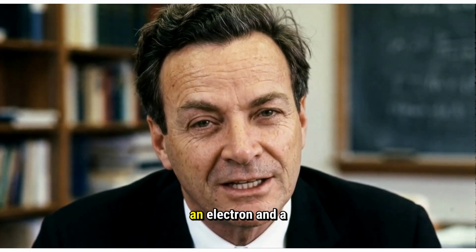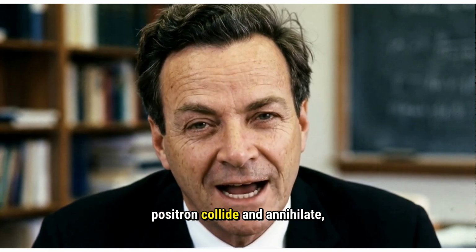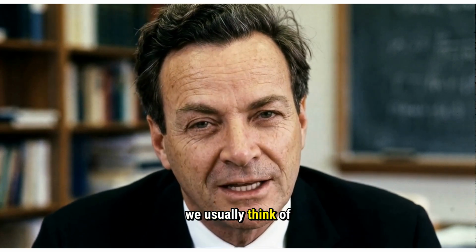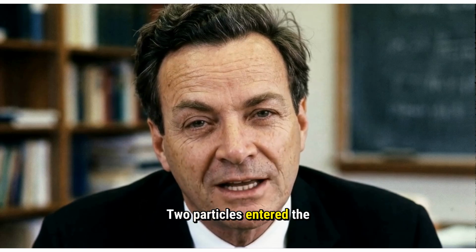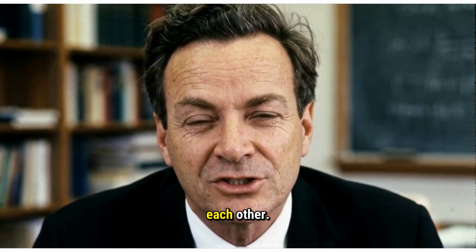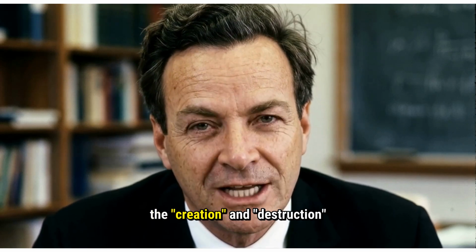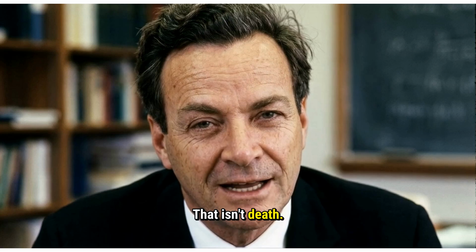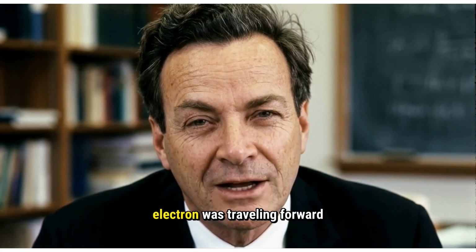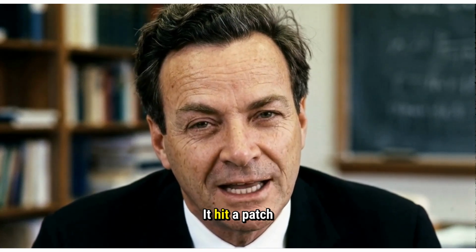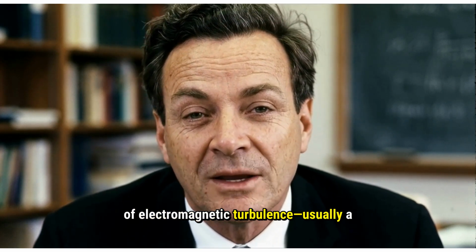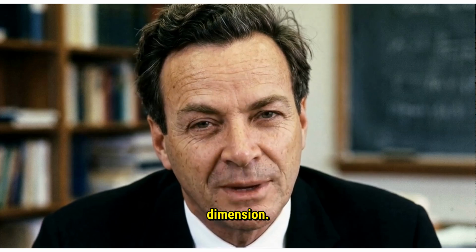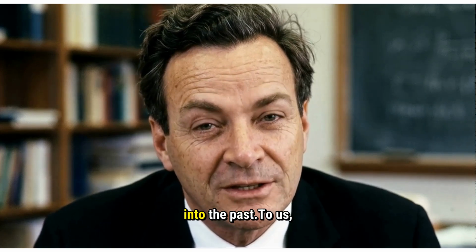When physicists see an electron and a positron collide and annihilate, releasing a burst of energy, we usually think of it as a violent death. Two particles entered the ring, fought, and destroyed each other. We write equations for the creation and destruction of matter, but Feynman says, no, that isn't death. That is a corner. The electron was traveling forward in time. It hit a patch of electromagnetic turbulence, usually a photon. It got knocked so hard that it spun around in the temporal dimension. It started traveling backward into the past.